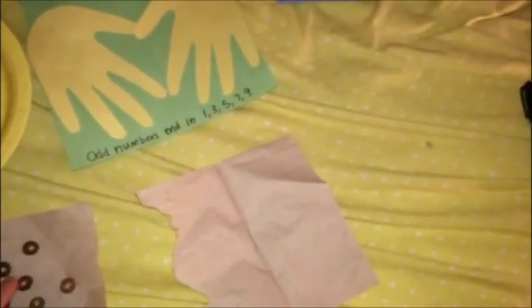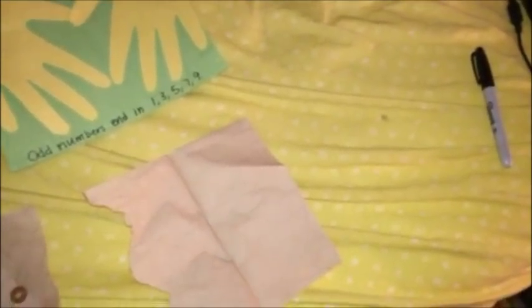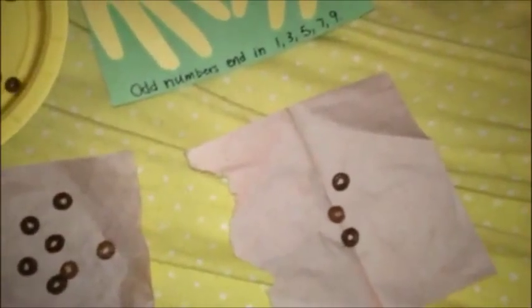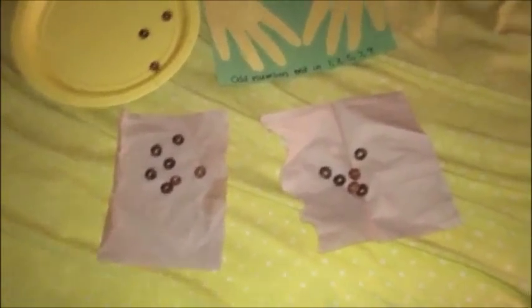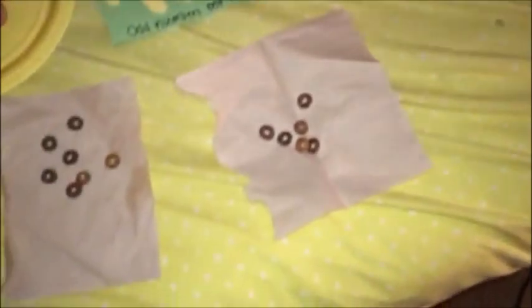So they would split them up. And they could do this either by originally counting the number of Fruit Loops on their plate and then dividing them up by 2, or they could go back and forth, 1 and 1, or 2 and 2, whatever they would want to do.